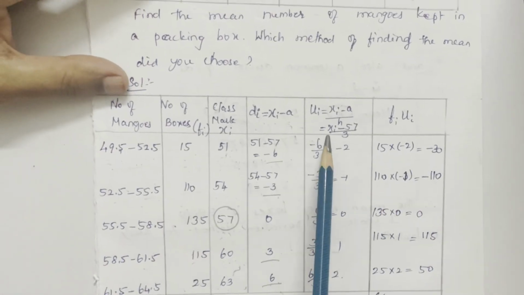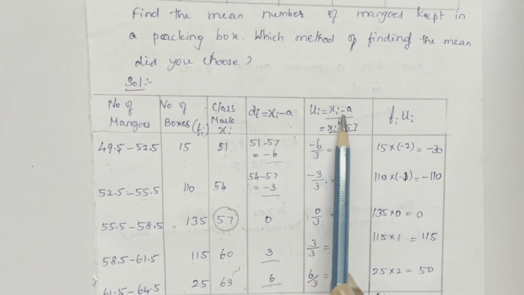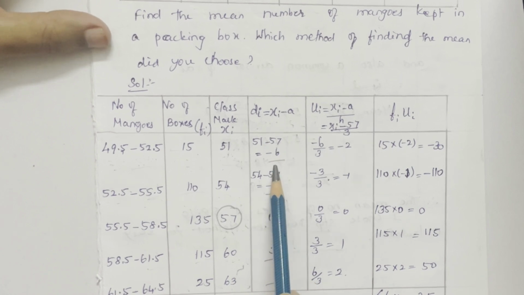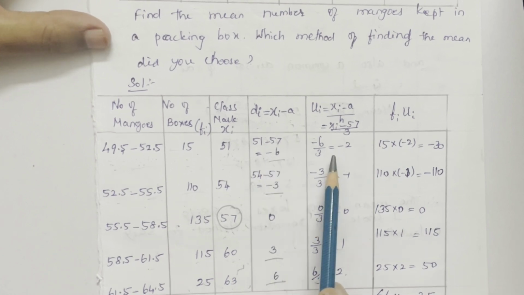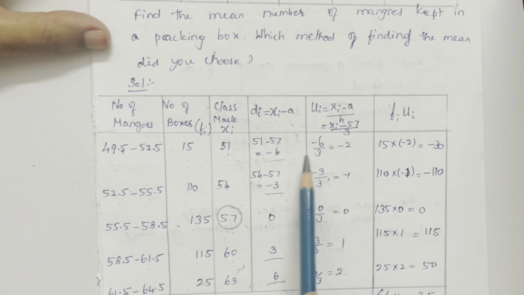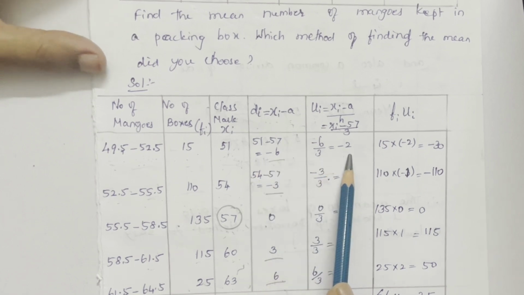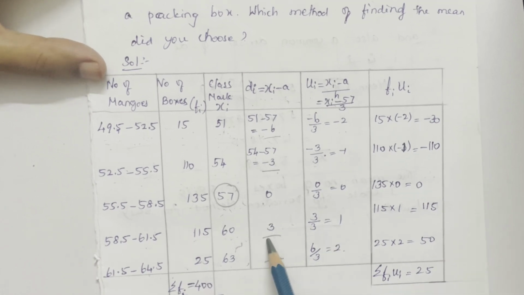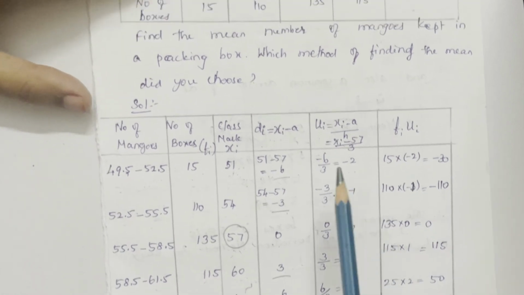Okay, now let us find ui. ui equals xi minus a by h. xi minus a is here. So we are going to divide this number by h, that is 3. So minus 6 by 3 equals minus 2. Minus 3 by 3 is minus 1. 0 by 3 is 0. 3 by 3 is 1. 6 by 3 is 2. Okay.